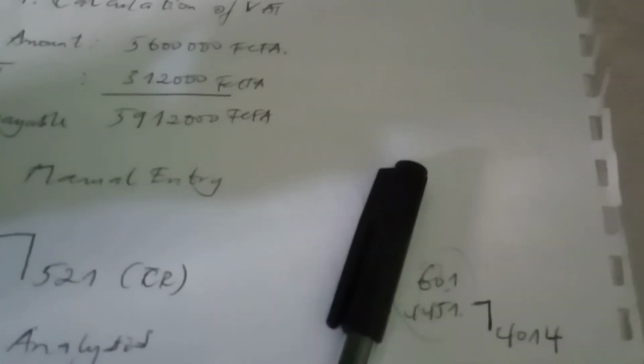Now the general journal is taking care of the expenses. All the things that you saw, like water bill, electricity bill, that's for the general journal. So all those extraordinary activities and expenses, we're not going to analyze them. Everything that is not having VAT, we're not analyzing them. That's the thing. Okay, thank you guys.